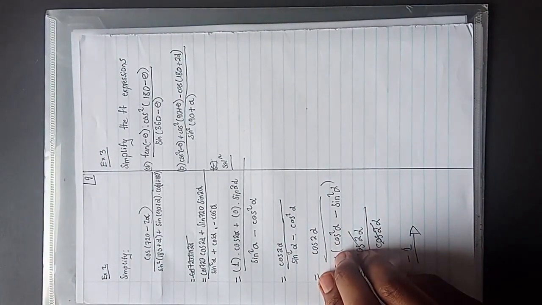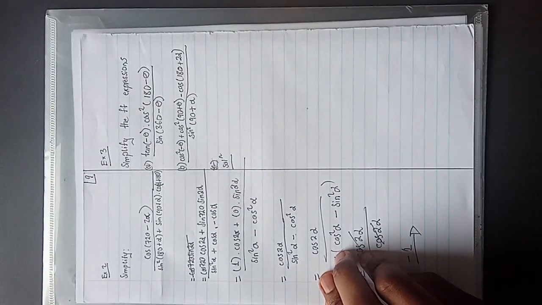So we need to simplify these two expressions. Let's do this one.